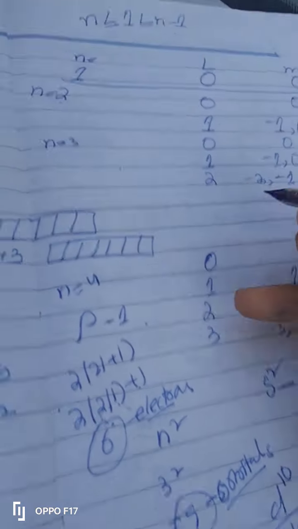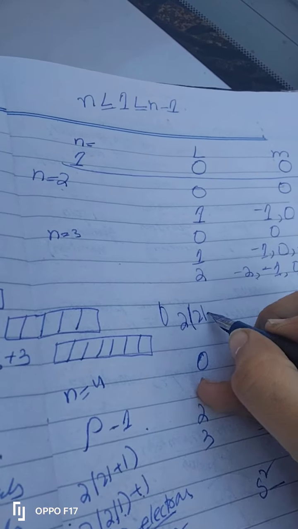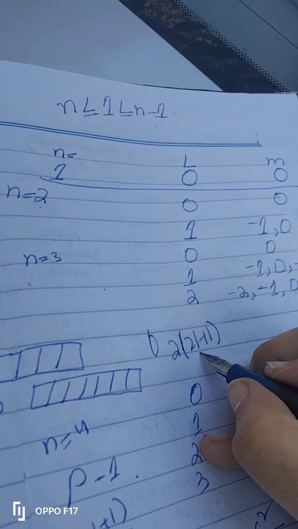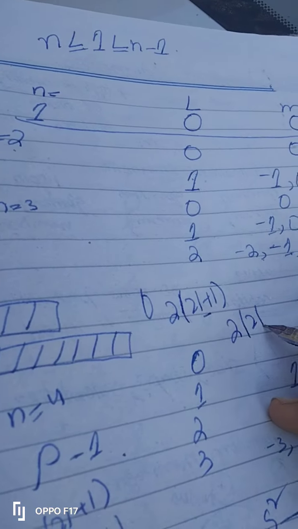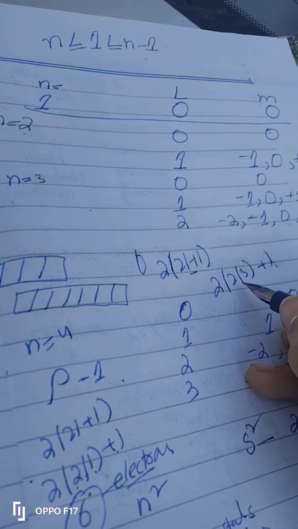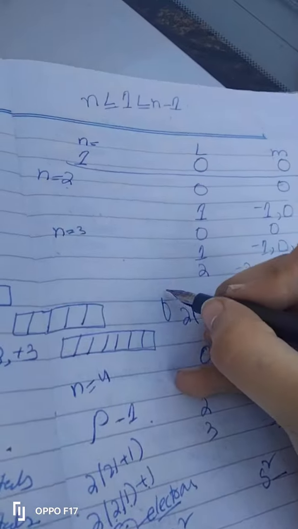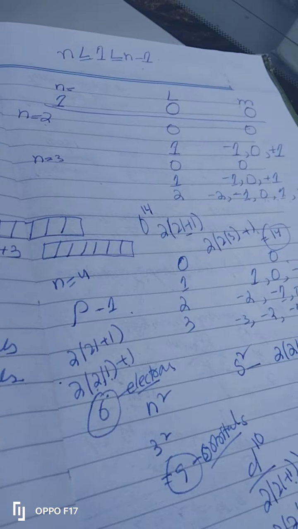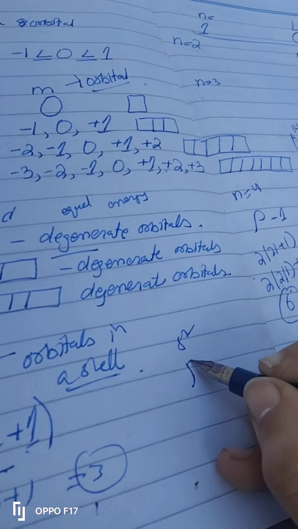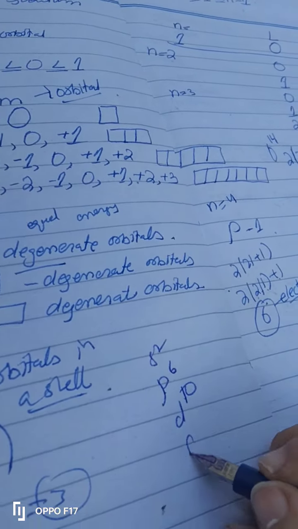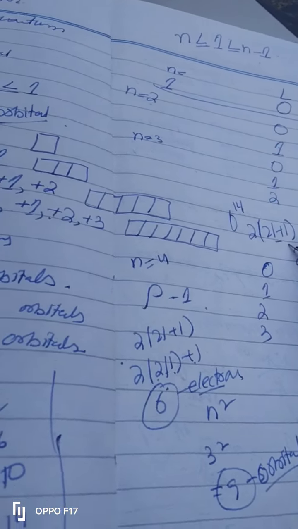Now talk about F. Right? Now 2 times (2l plus 1), right? The azimuthal quantum number assigned to F is 3, right? 2 times (2 times 3 plus 1). 3 twos are 6, 6 plus 1 is 7, 7 multiplied by 2 is equal to 14. So there are 14 electrons in a subshell. Now let's look: S2, P6, D10, F14. You can easily remember this by these formulas.